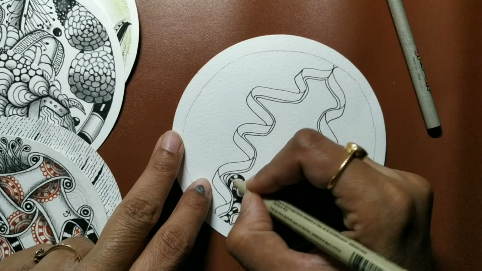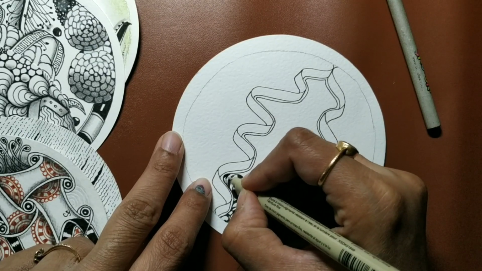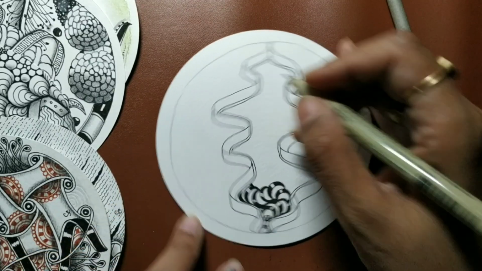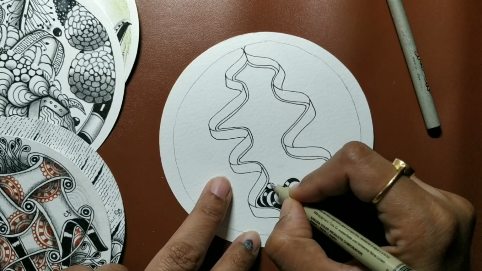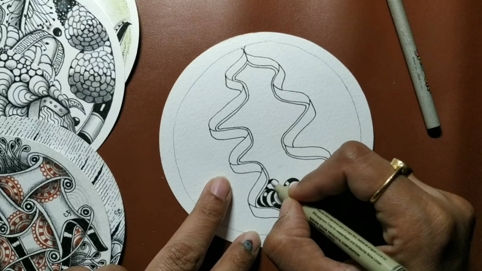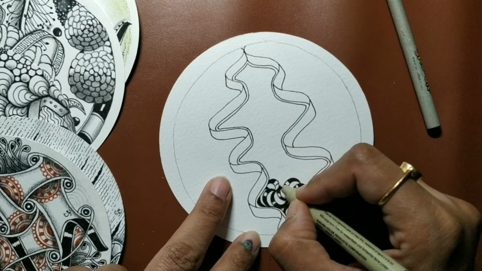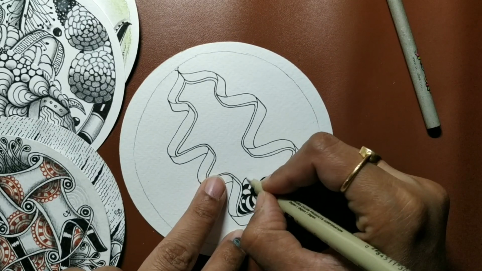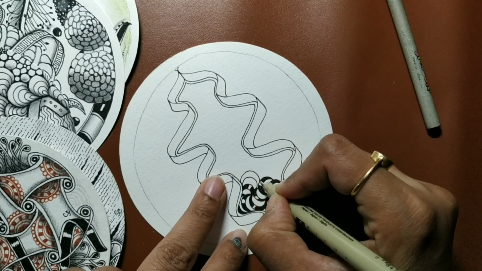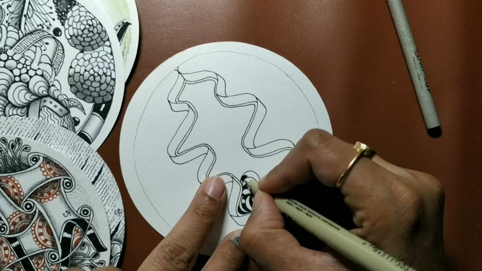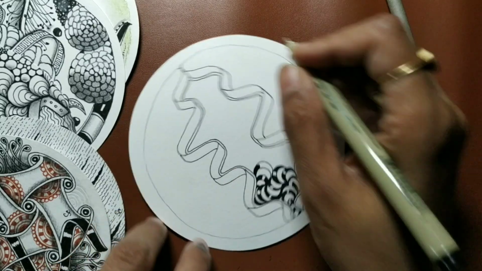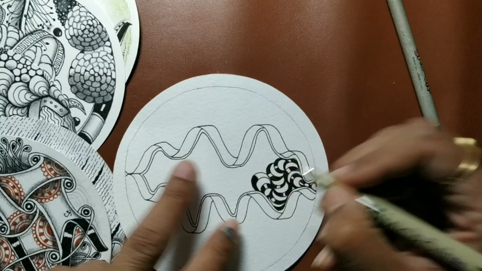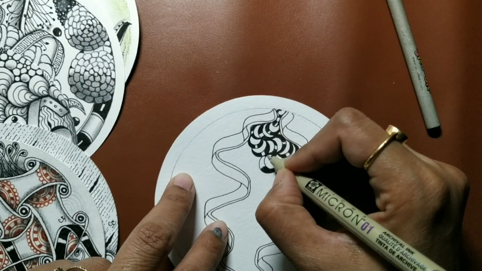It can be added later with your chalk pencil also, so don't bother about that. Again, taking turns, moving to the other side. You can vary the size. Shape more or less remains same. However, you can maneuver it anyways. So that's the fun part.